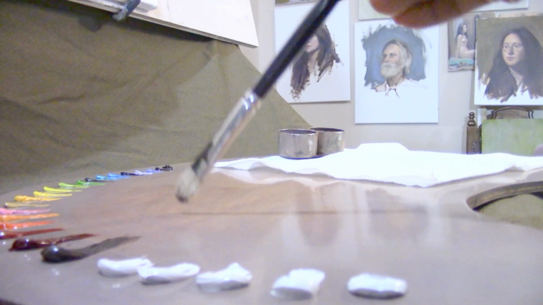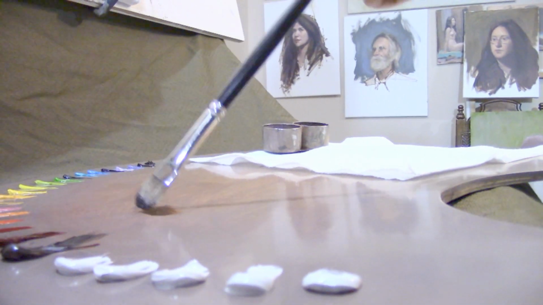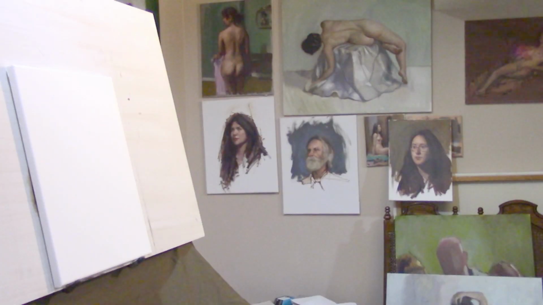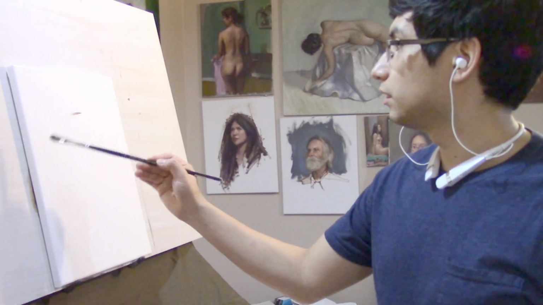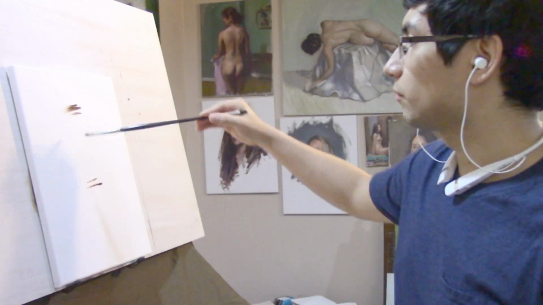Welcome to this week's portrait painting demonstration. Today we're going to be talking a little bit about using reference photos. A reference photo can be a very useful thing to have whenever you don't have access to the live model.